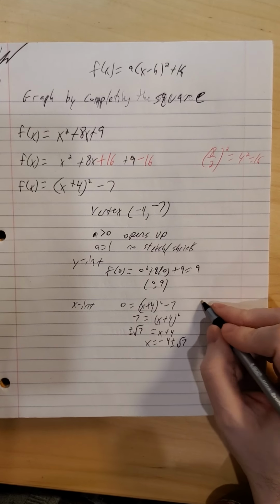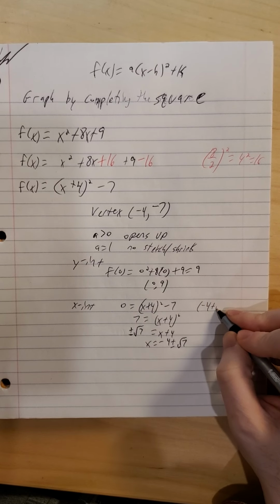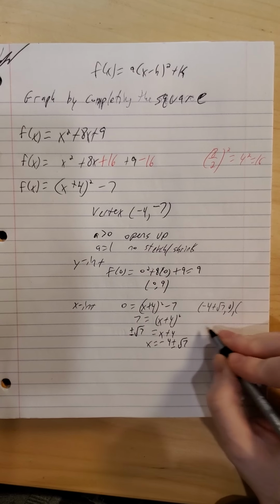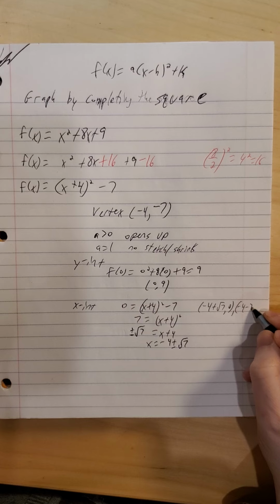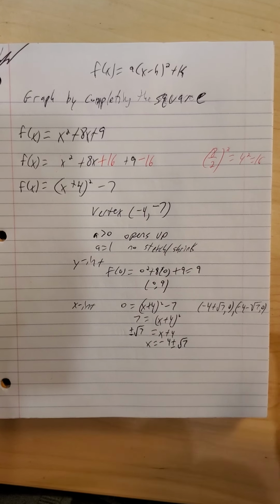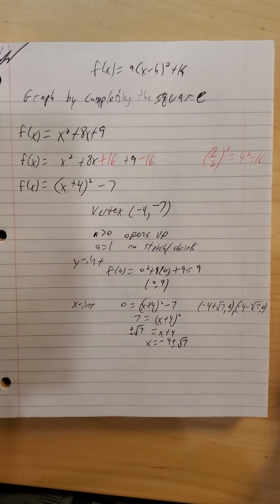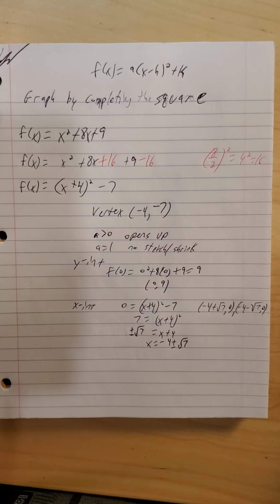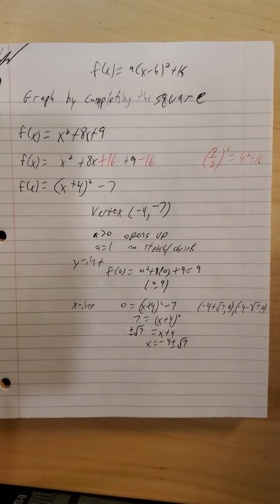So there's our two x-intercepts. So negative 4 plus root 7, 0, and negative 4 minus root 7, 0 as well. And that should be enough to make a nice pretty sketch.